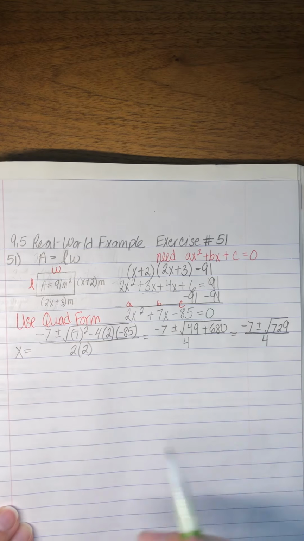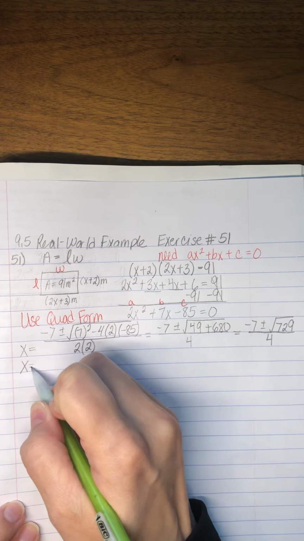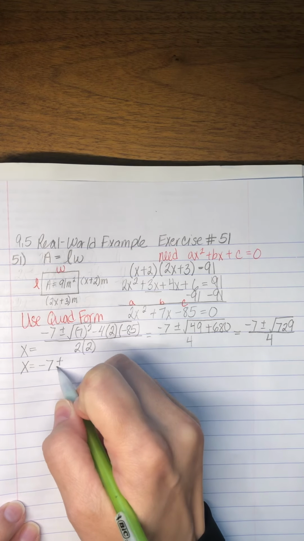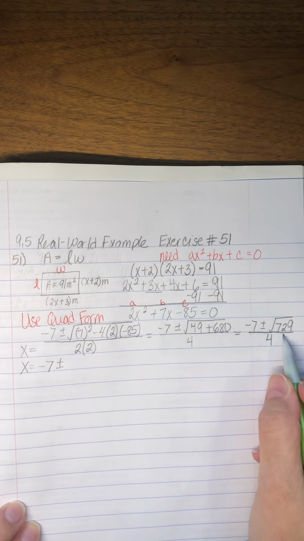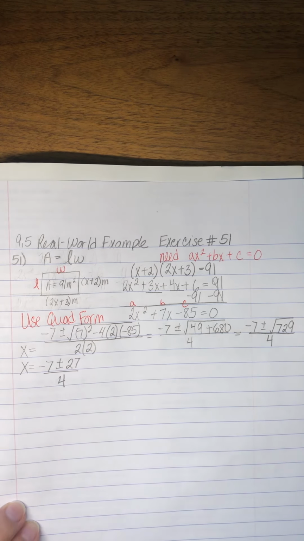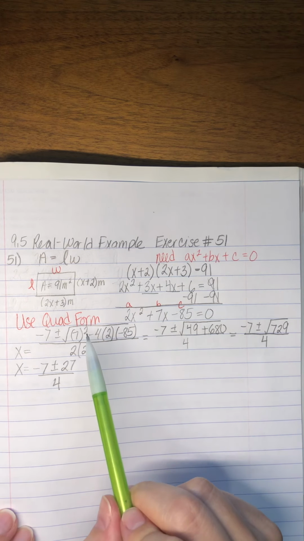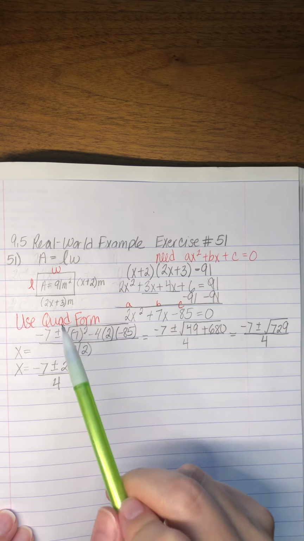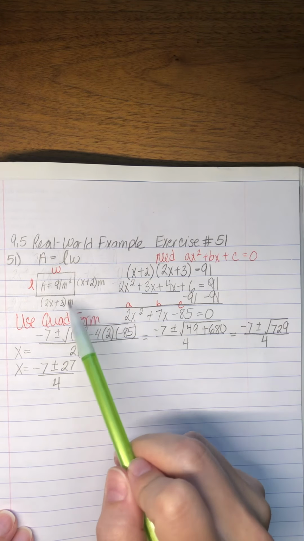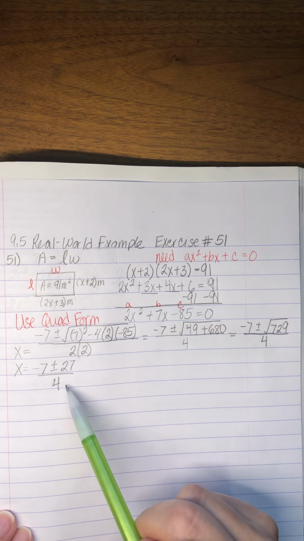So I'm just going to go down here. We get x equals negative 7 plus or minus the square root of 729 is 27 over 4. Now for this problem, we can't have a negative length or a negative width. So we need to think about what's going to give us positive lengths and widths here, which means that x has to end up becoming positive.